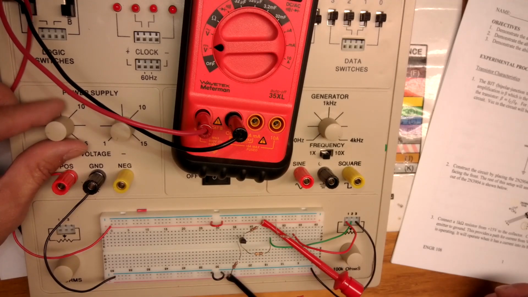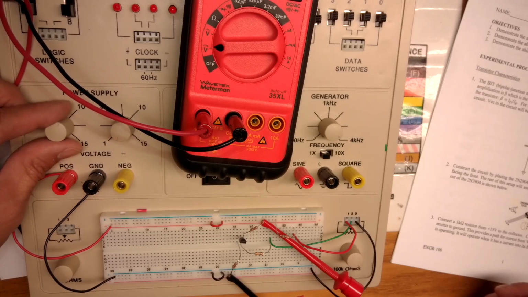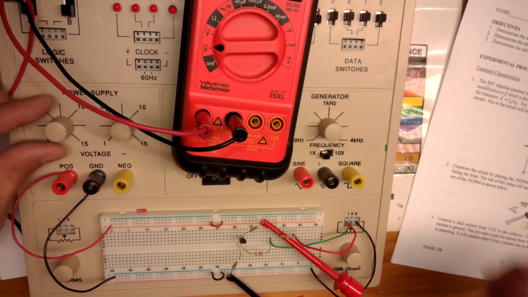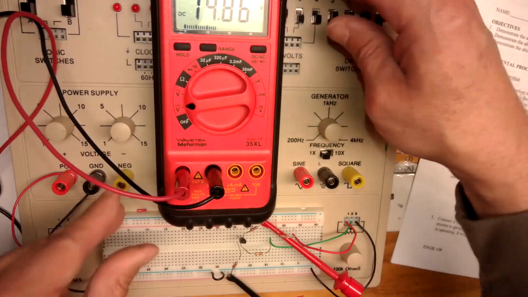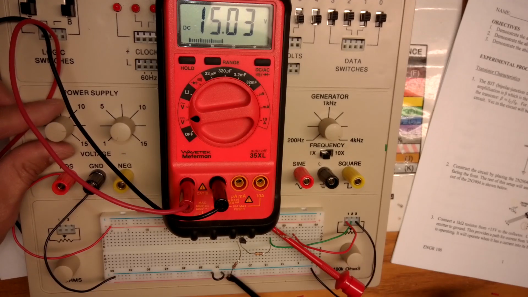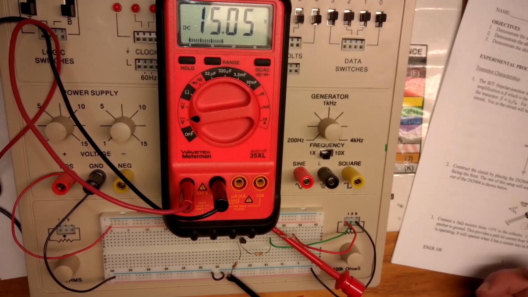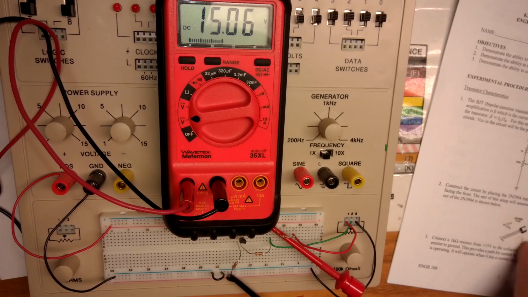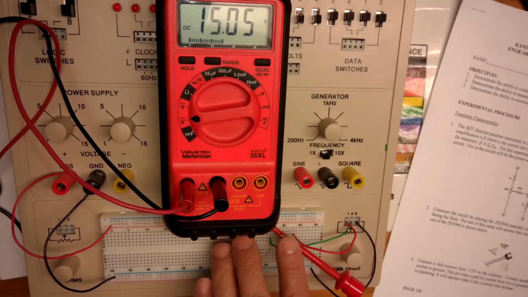So I'm supposed to go to 15 volts according to this. So we'll take it on up. Not sure if you can see it, but I'm up to about 15.06. I'll record that. Again, don't round it way off. Record what it is. I'm ready to go. Double check nothing's hot.